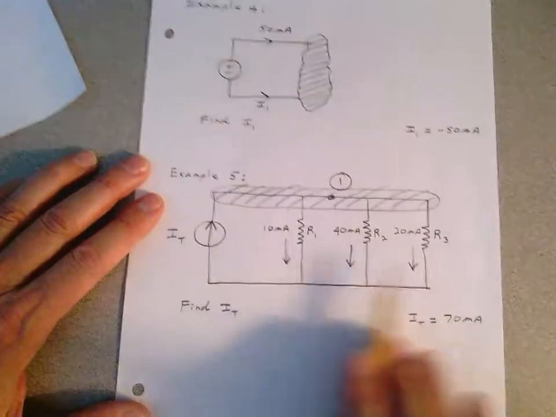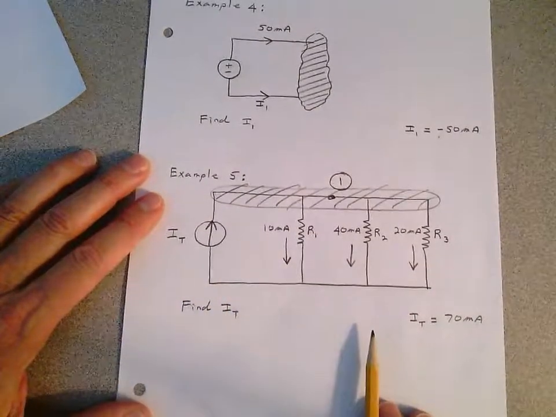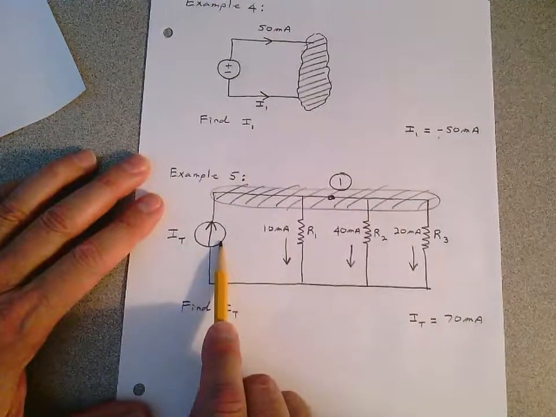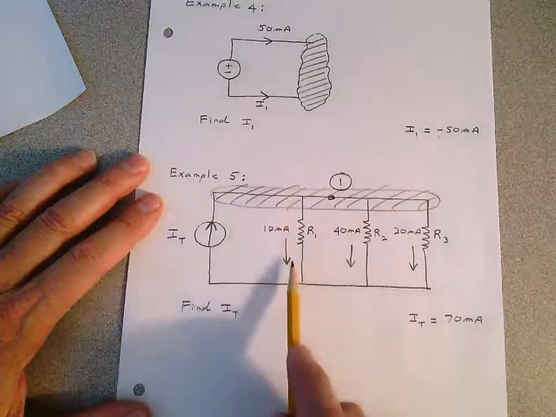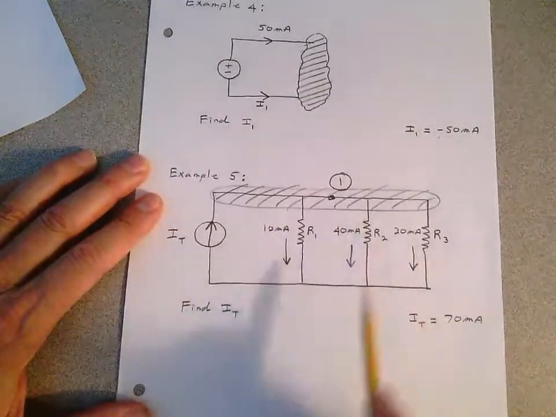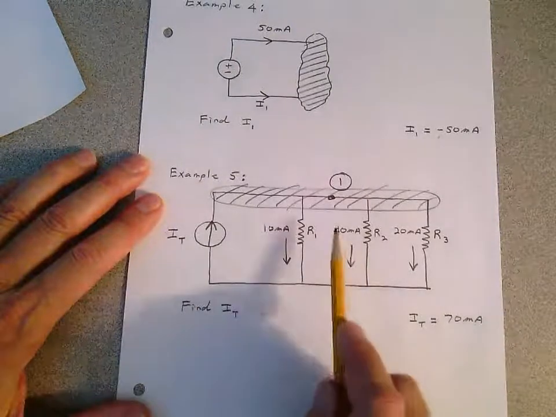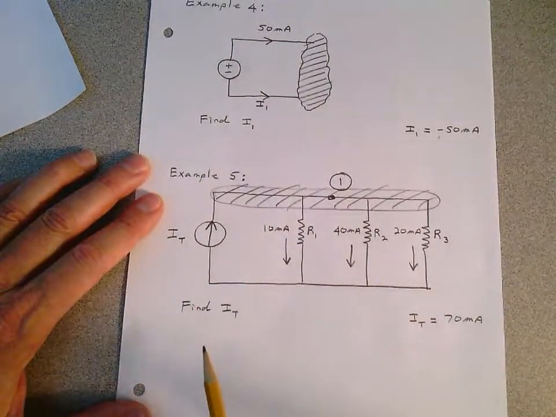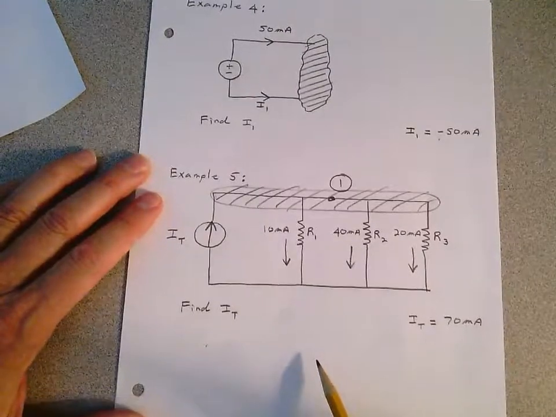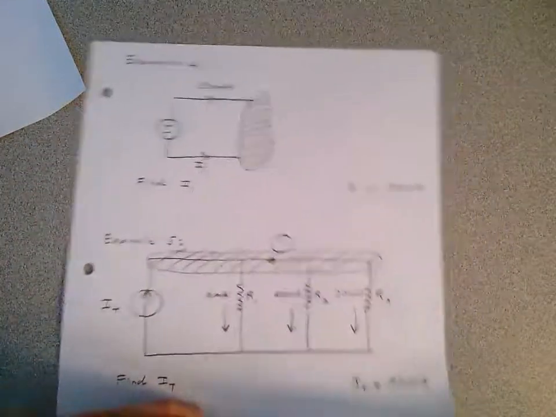Now, most of you could go ahead and do this in your head. You could say, well, wait a minute, what's IT have to be? Well, I sub T has to be equal to 10 milliamps plus 40 milliamps plus 20 milliamps. It has to be 70 milliamps. Even though you can do it in your head, I want you to write the equation in terms of IT. That's the building block here.